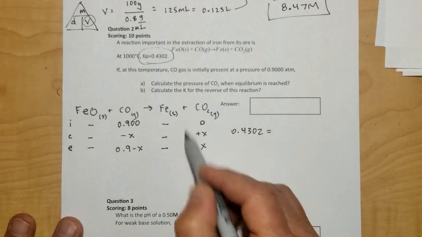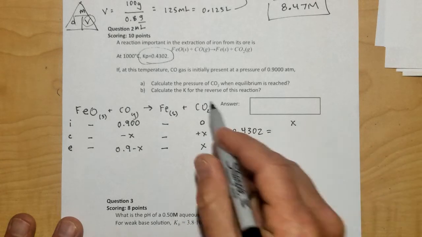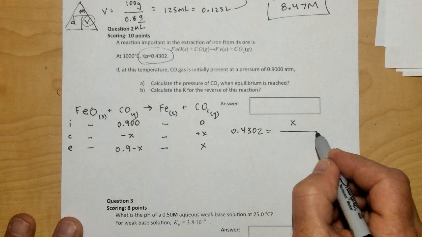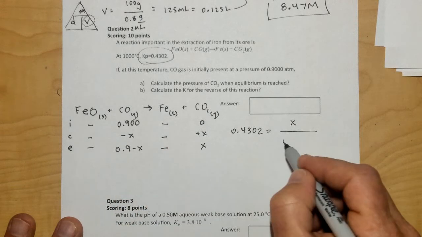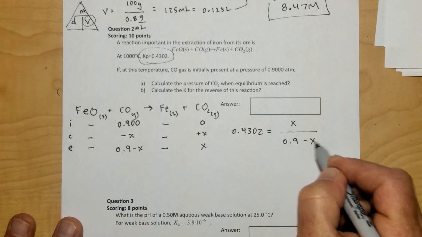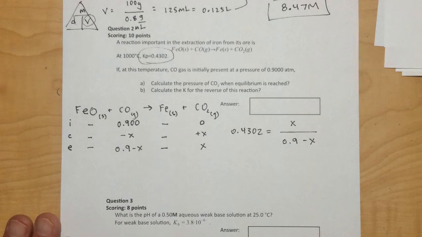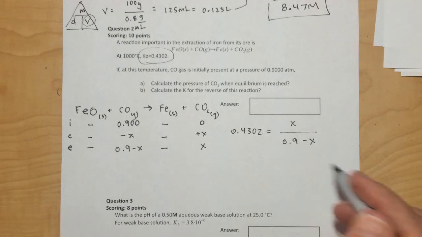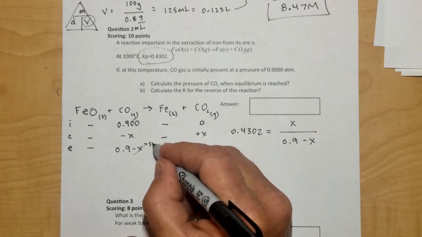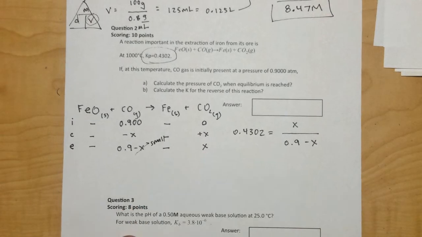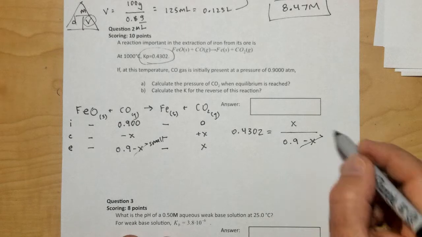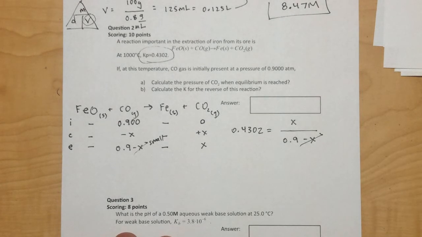And that's equal to products raised to the power of the coefficient of 1 divided by reactants. So that would be 0.9 minus x right here. And now I need to do just a little bit of assuming. Let's assume that this x is small in comparison to 0.9, because now that all of a sudden makes it super easy to solve.